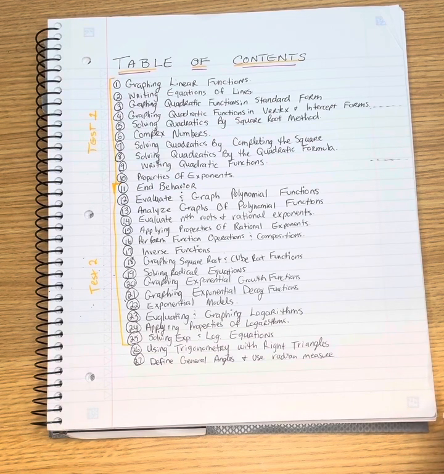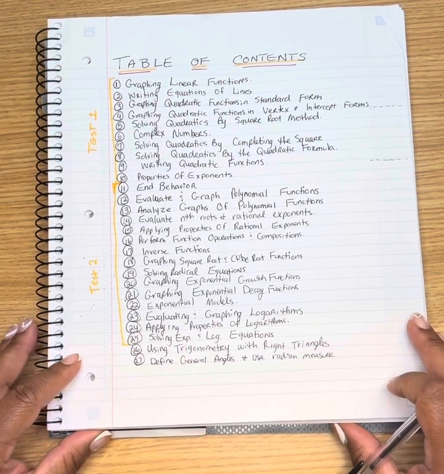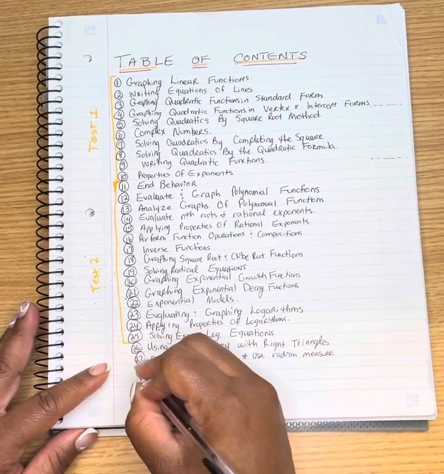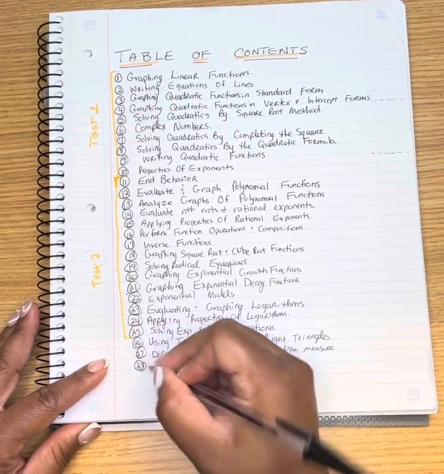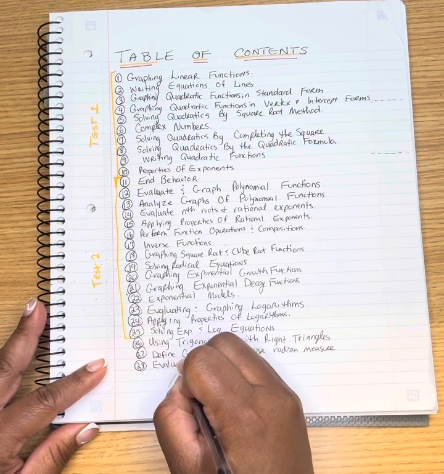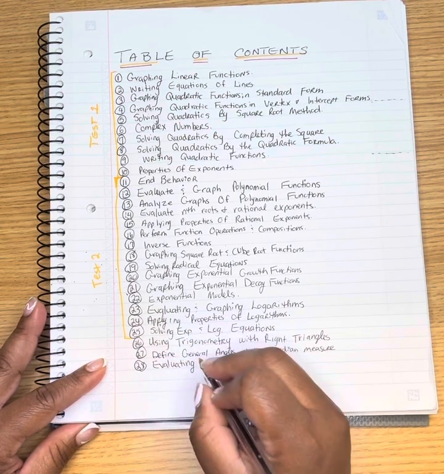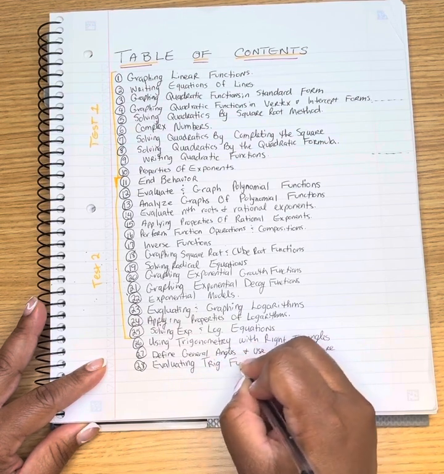All right, guys. So we're going to take notes on evaluating trig functions. So this is going to be our page 28.